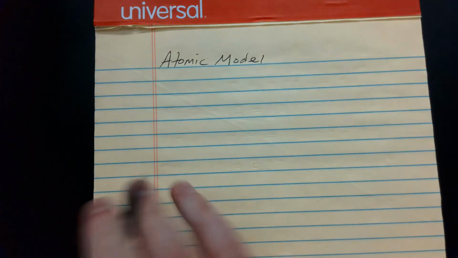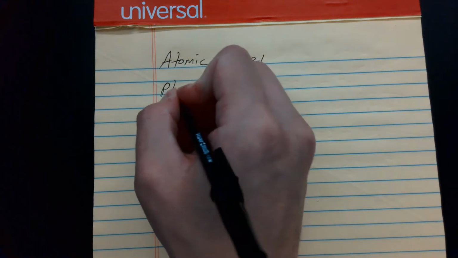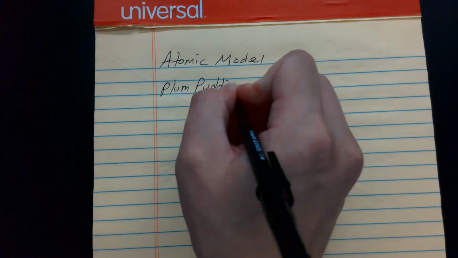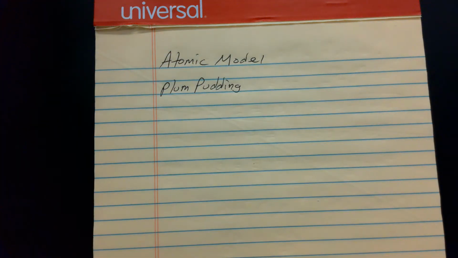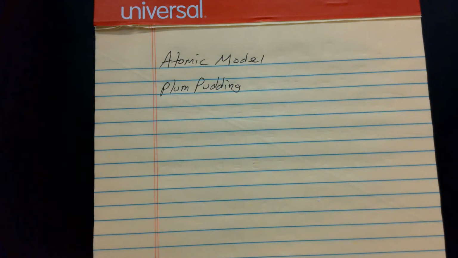So we didn't start with the plum pudding model. That wasn't the original model, but that's what we're starting with, okay? It was a model called the plum pudding model. And basically, we knew that there were these little negative things called electrons that we could isolate out of atoms. And since there were negative things that we could isolate out, but overall atoms were not negatively charged, there must be a positive charge as well.